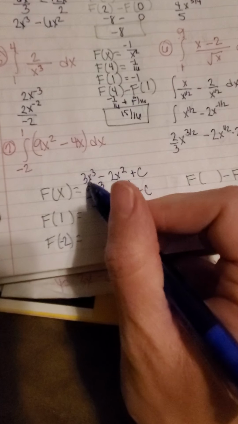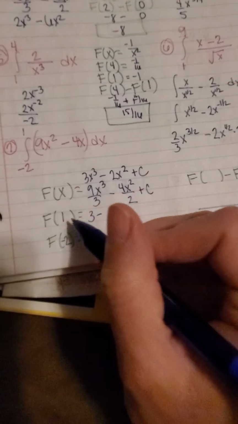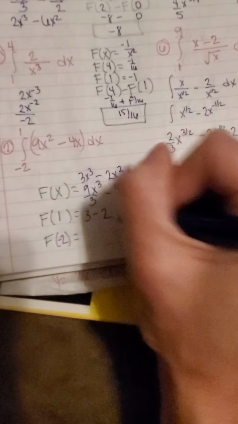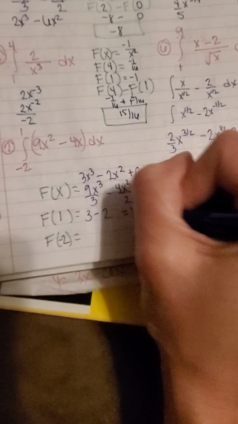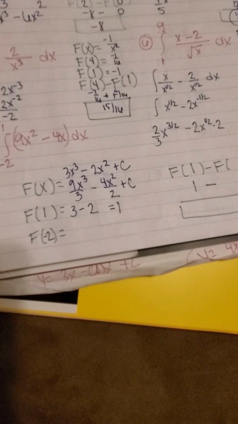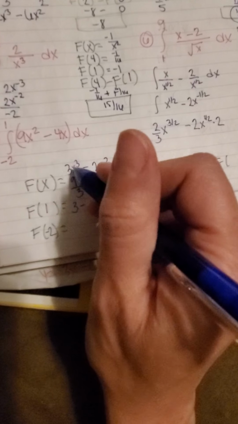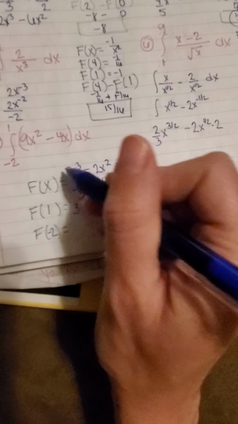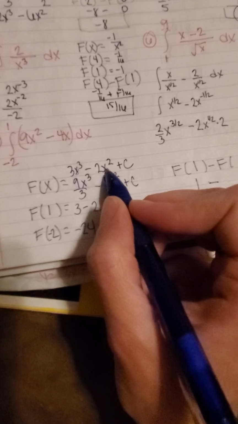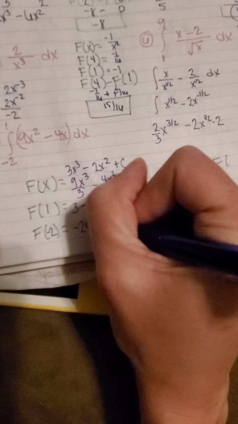So if I plug in 1, 1 to the third is 1, so I get 3, minus, plug in 1, 2 times 1 squared would be 2. The c I don't really care about. So f of 1 is 1. If I plug in -2, that's going to say -2 to the third power, -8. -8 times 3 would be -24. And if I plug in -2, -2 squared is 4. 4 times -2 would be -8.